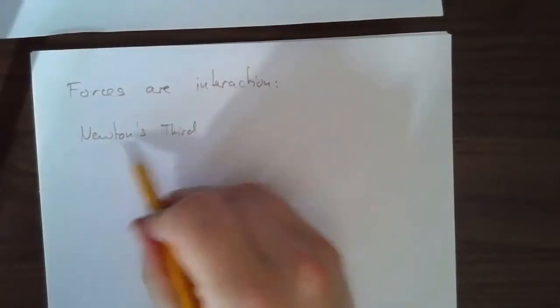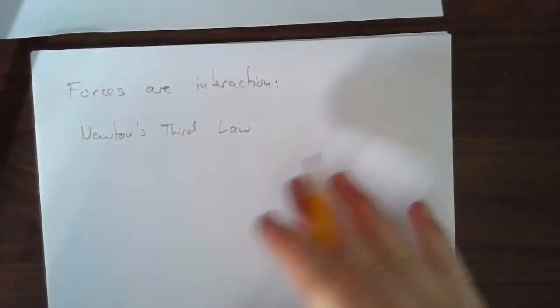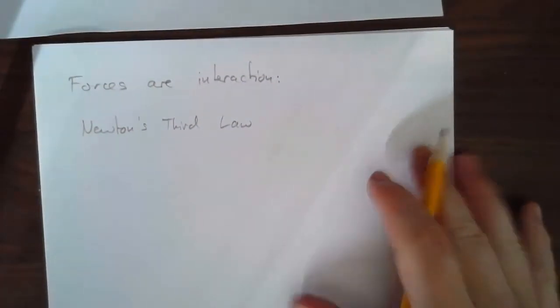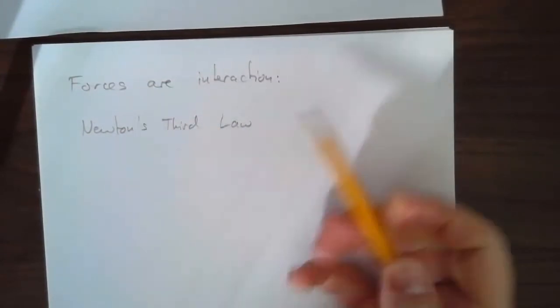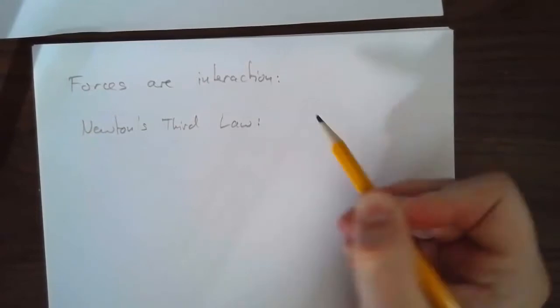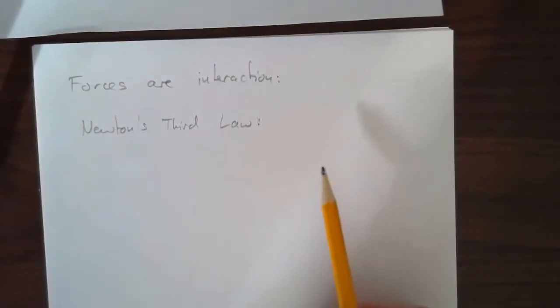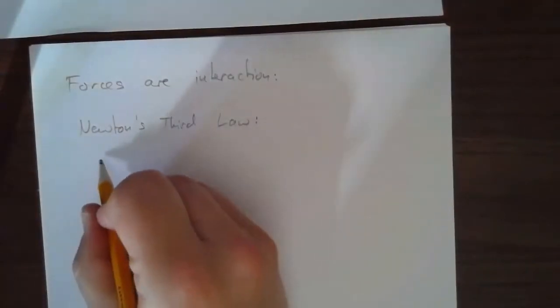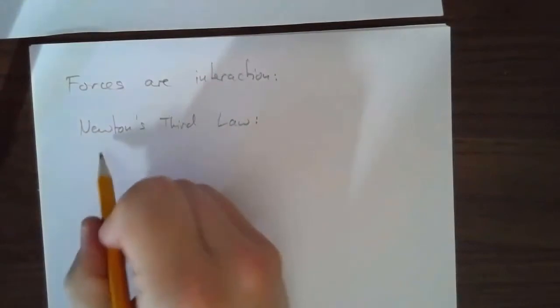Very exciting stuff. But Newton developed the theory of mechanics, the stuff about forces and energy, and so on, that we're learning in this course. So Newton's third law, well, he had three laws of mechanics. We're going to start with the third one, and the third law essentially states that forces are interactions, but it states it in a more complicated way.